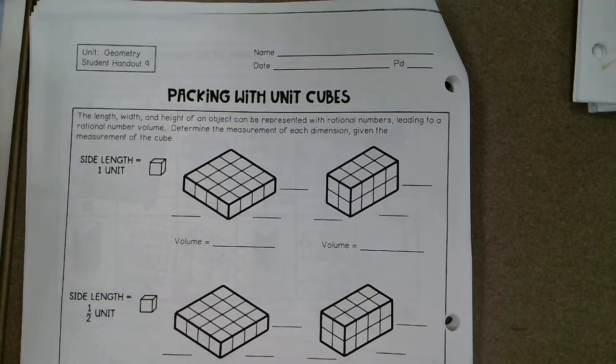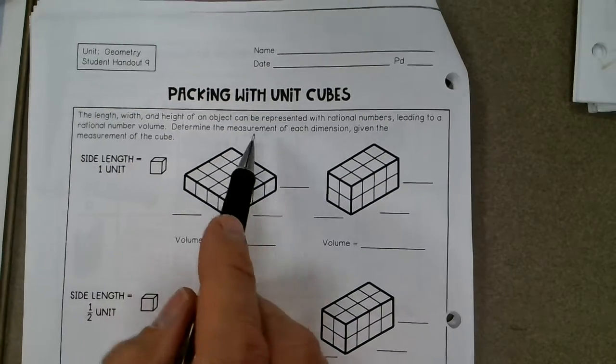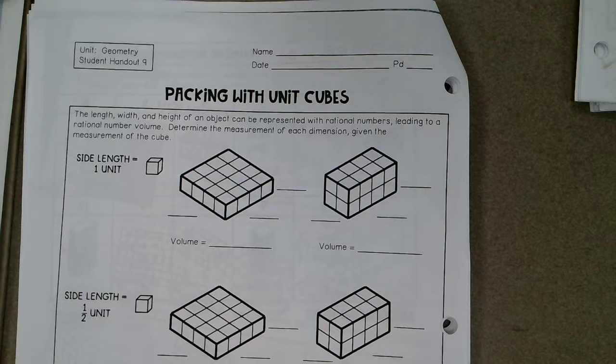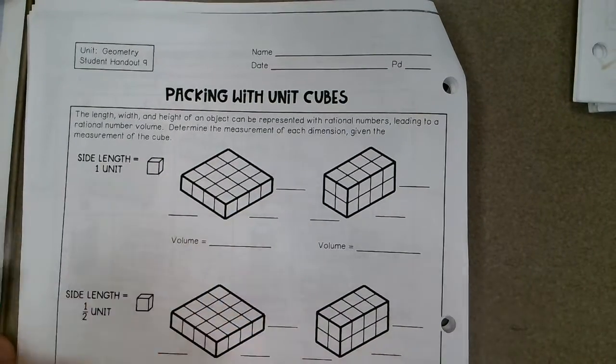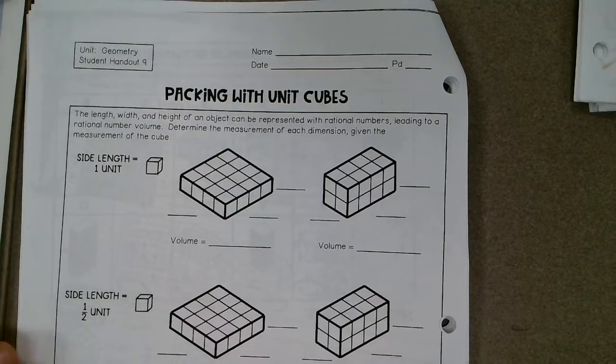So let's take a little peek at this. It says the length, the width, and the height of an object can be represented by rational numbers. Remember, a rational number is any number that can be put into fraction form, leading to a rational number volume. Determine the measurement of each dimension, where 1 cube is 1 unit cubed.